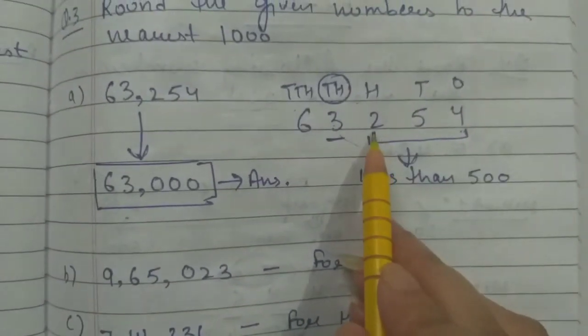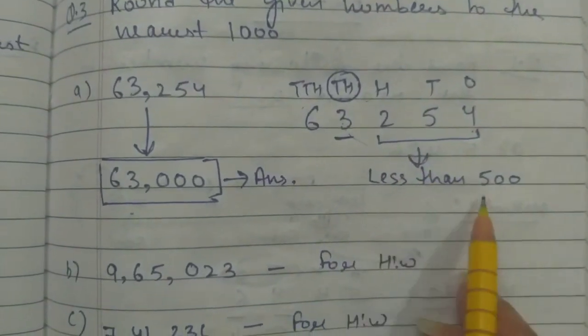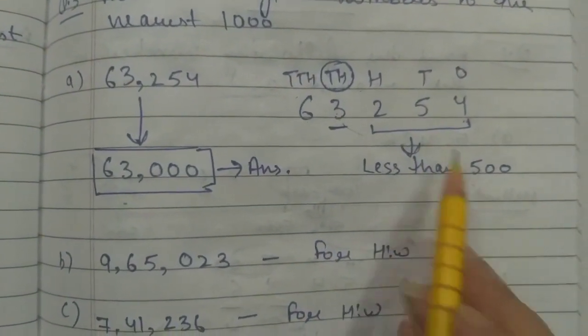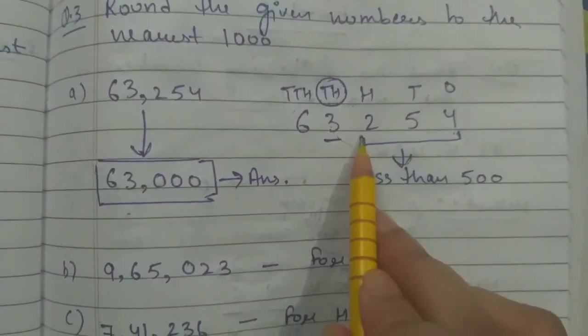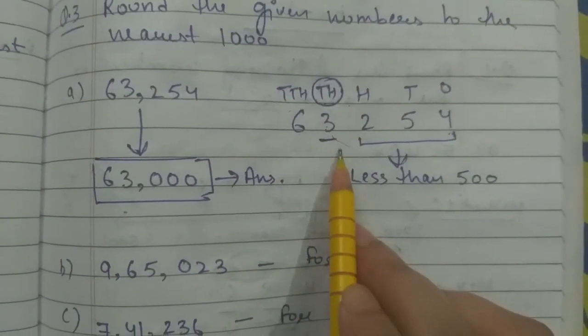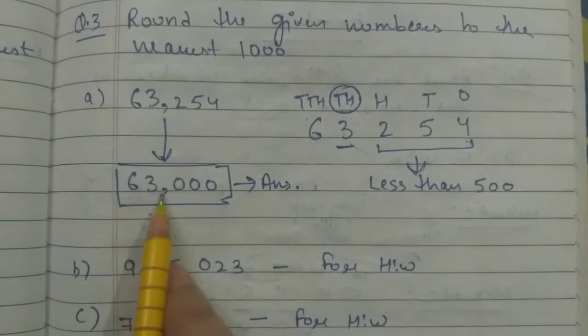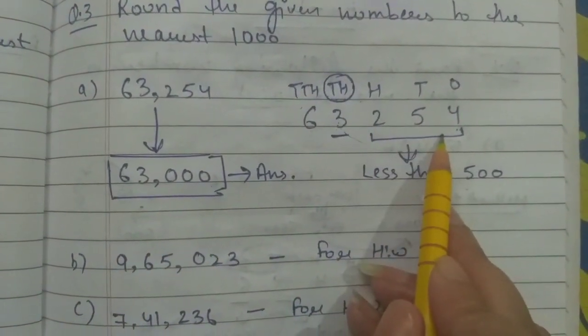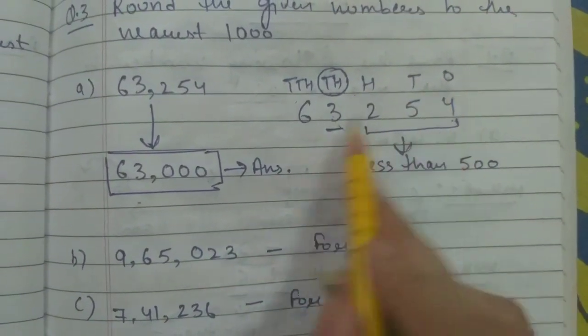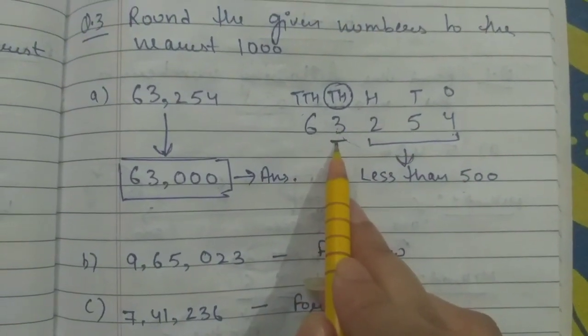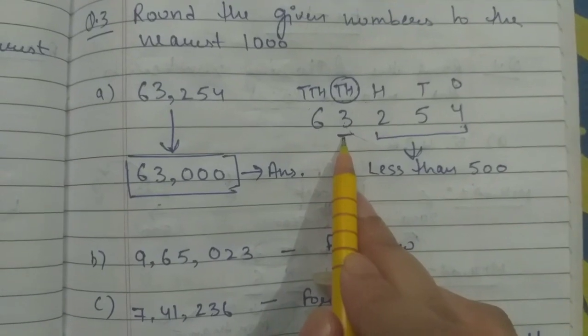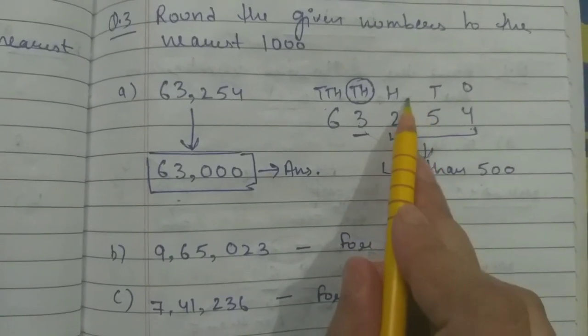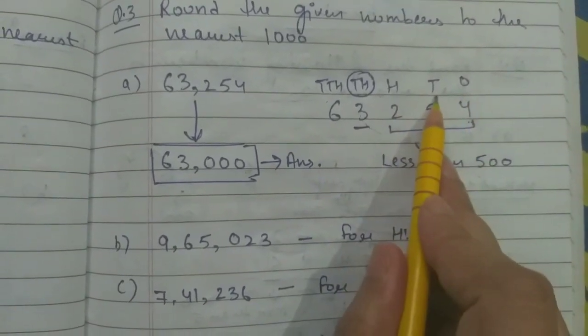Now you can see that 254 is here, which is less than 500. So in that case what will happen? Ones, tens and 100 place will become 0 and 63 will remain the same. So the round off will become 63000. However, if it is more than 500, then what will happen? These places will become 0 and you have to add 1 to this 3. So all the round off depends on the places and their values written over here.